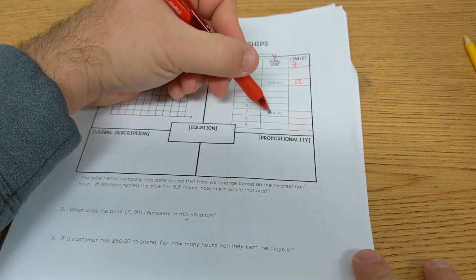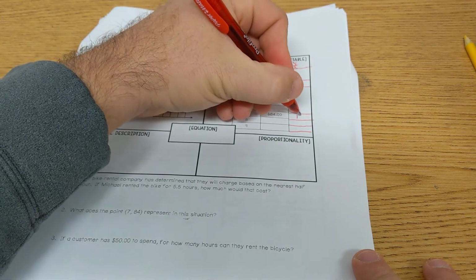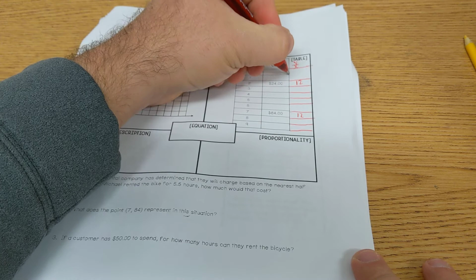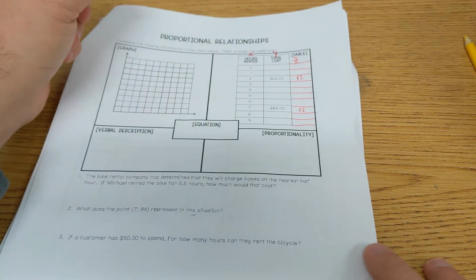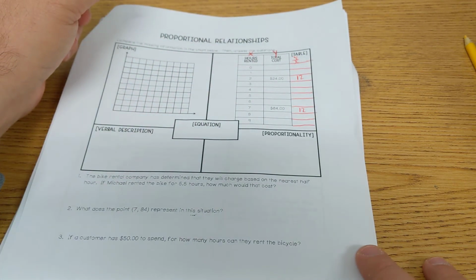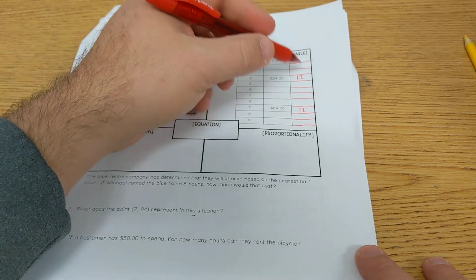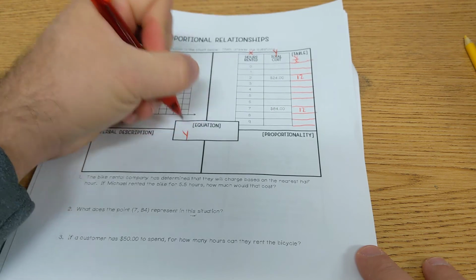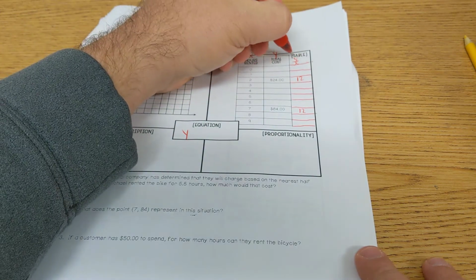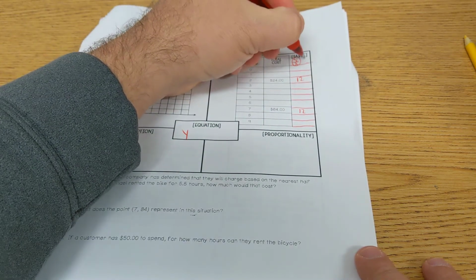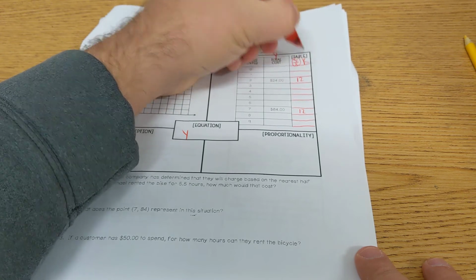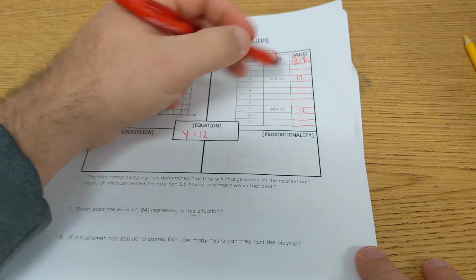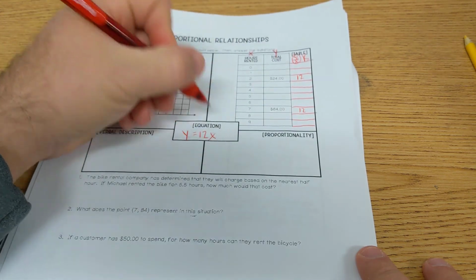All right, 84 divided by 7, that's 12. So all these should be 12. Now, if all those are 12, then our equation will be y, and remember this is our k value, is equal to 12, because that's where this goes, x.